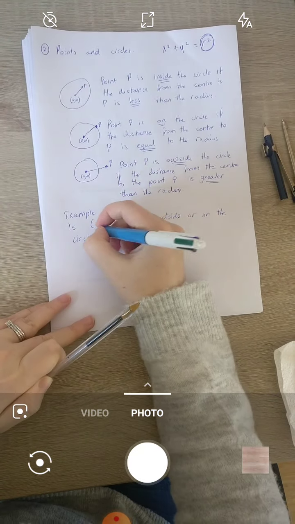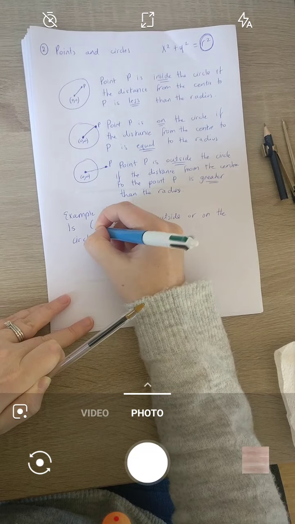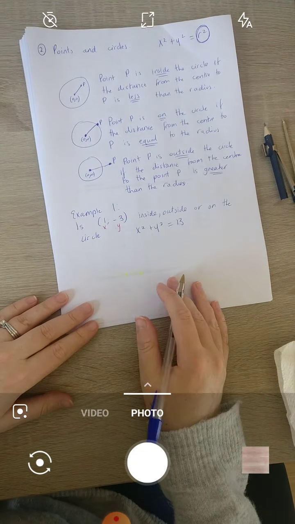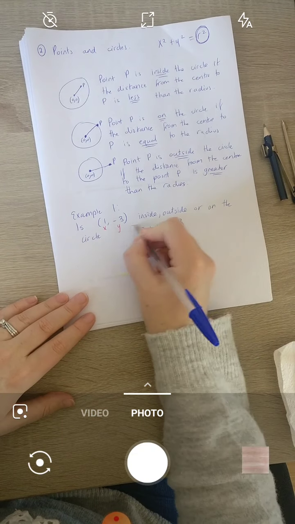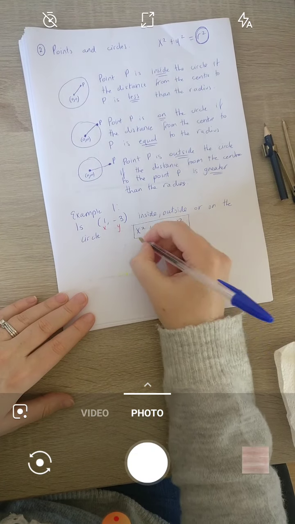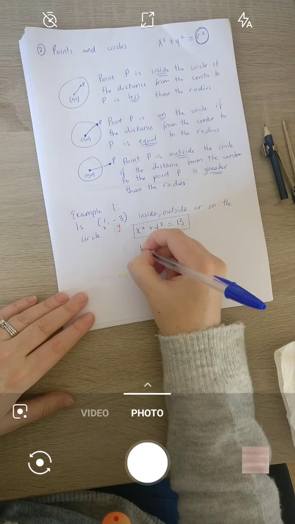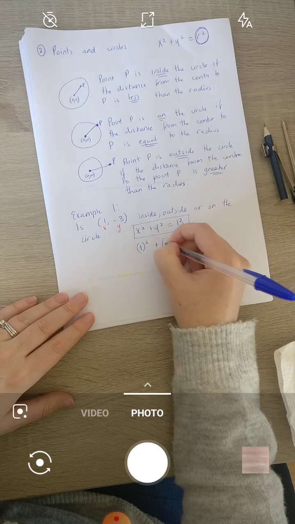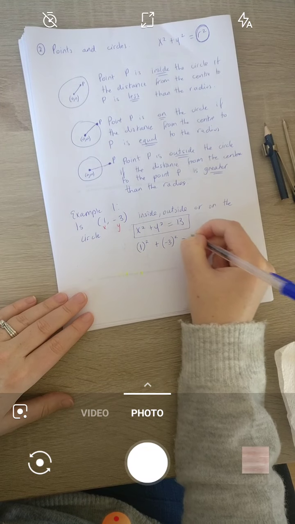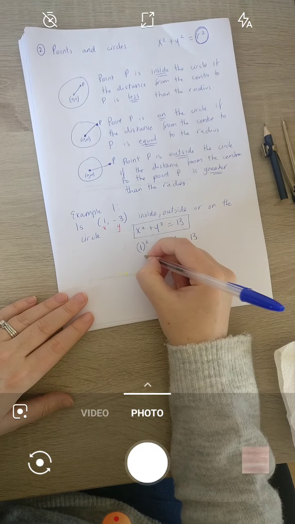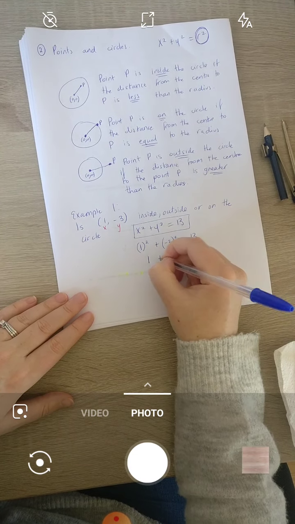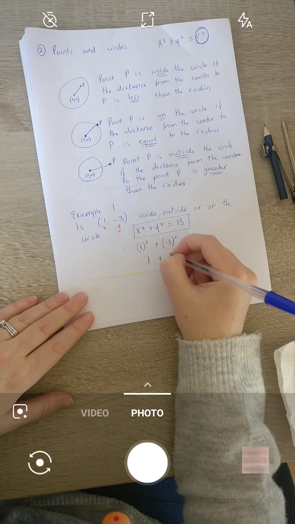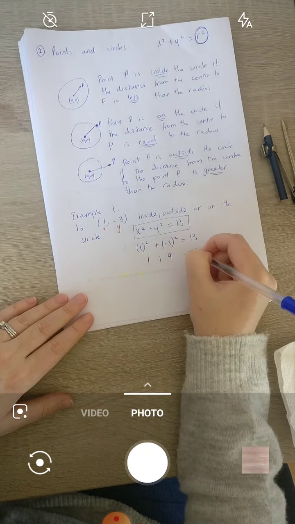Now, we know a coordinate is going to be x and y. So all we're going to do is sub in to the equation of the circle using (1, -3). So we've 1 squared plus (-3) squared equals 13. 1 squared is 1, plus (-3) squared, minus by minus is plus, so 3 by 3 is 9, equals 13.